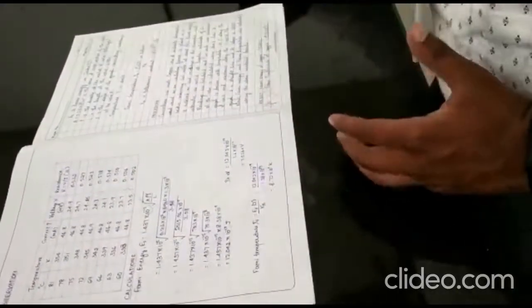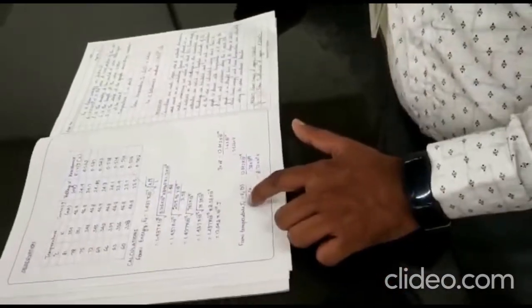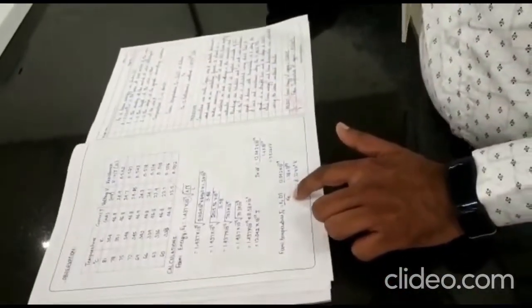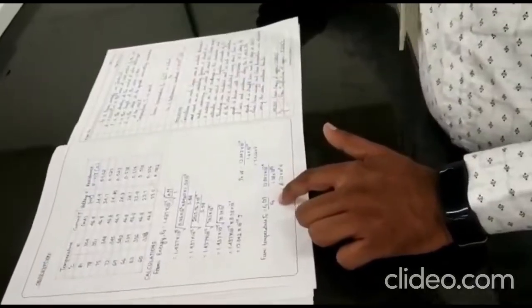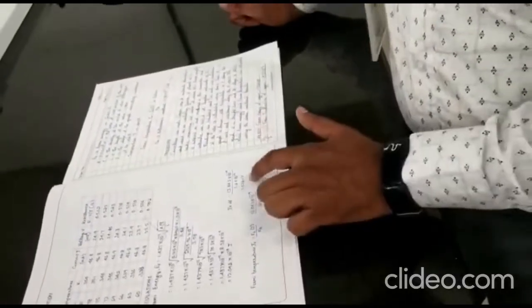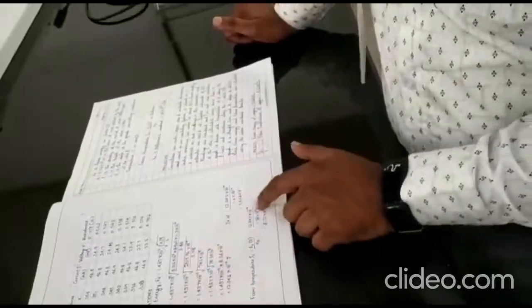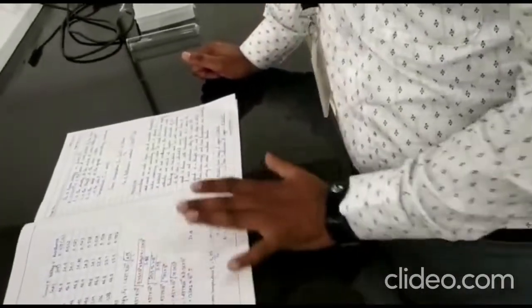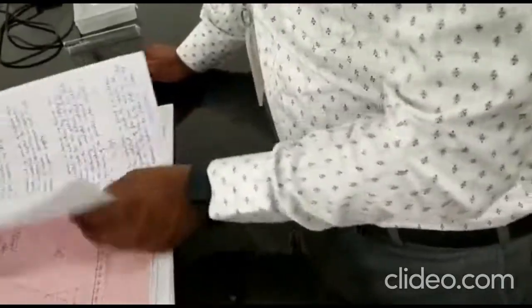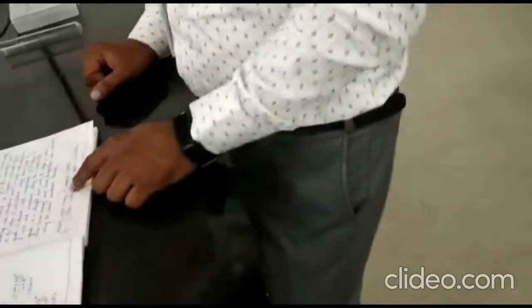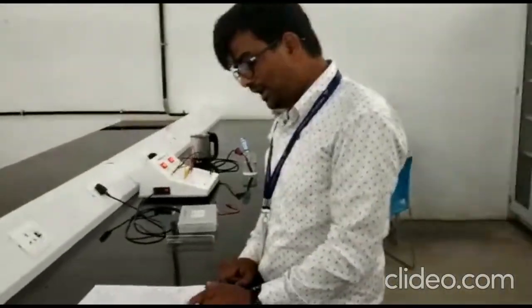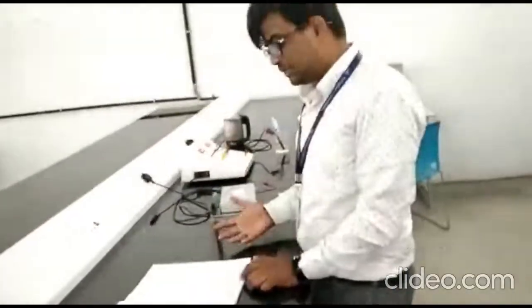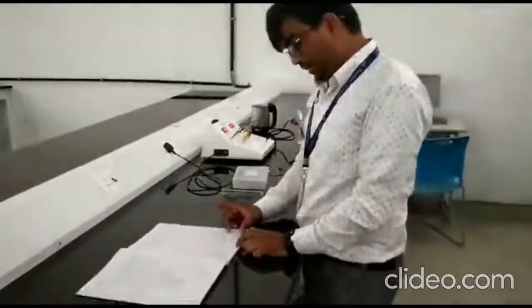From the Fermi energy value, we can calculate the Fermi temperature. So T_F = E_F / k_B, where k_B is the Boltzmann constant. Substitute the value of E_F in joules, and divide that value by the Boltzmann constant in order to get the Fermi temperature value. Finally, write down the result: the Fermi energy of copper, and the second one is the Fermi temperature of copper. These two results you should write down. Thank you.